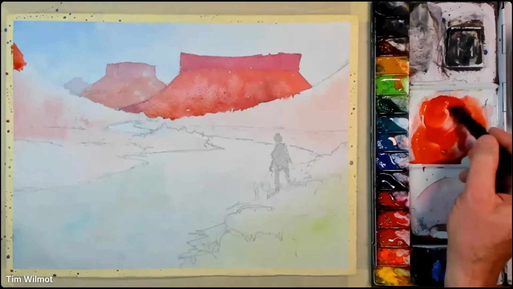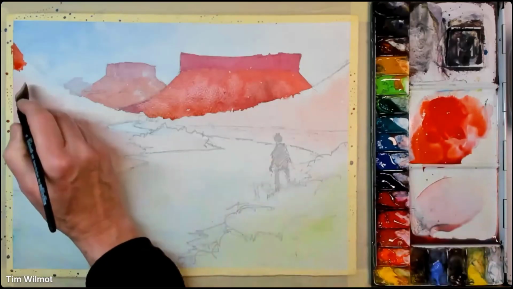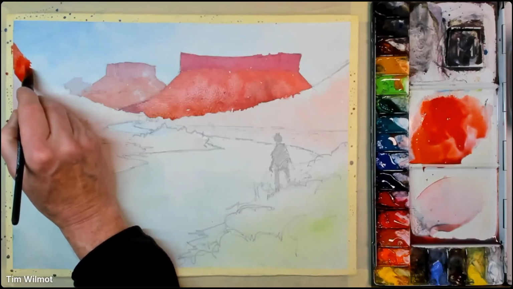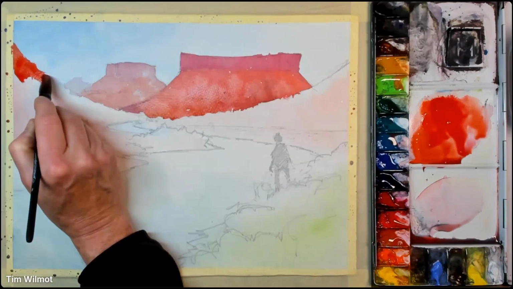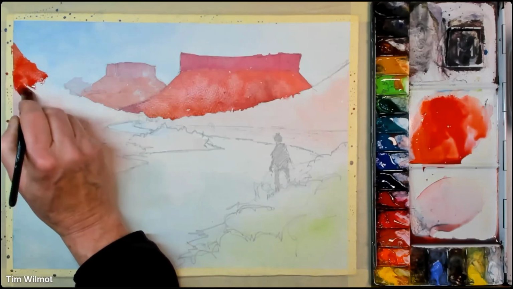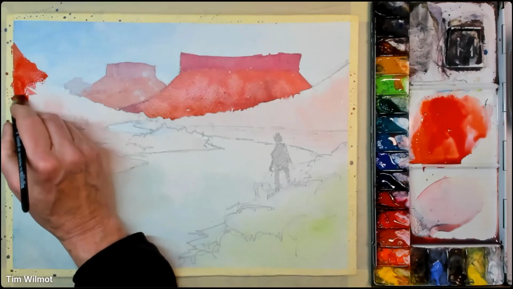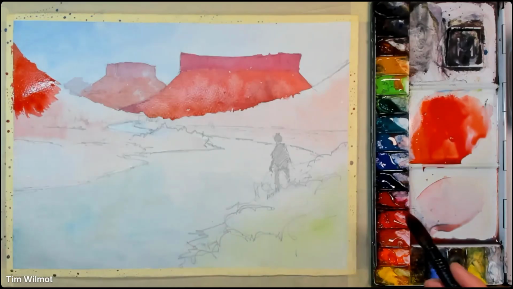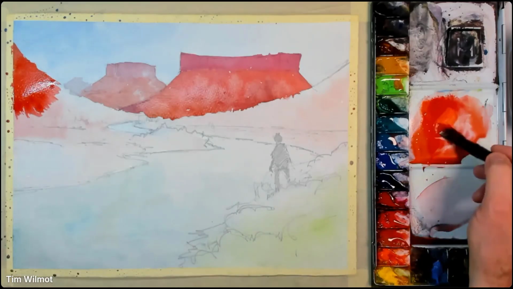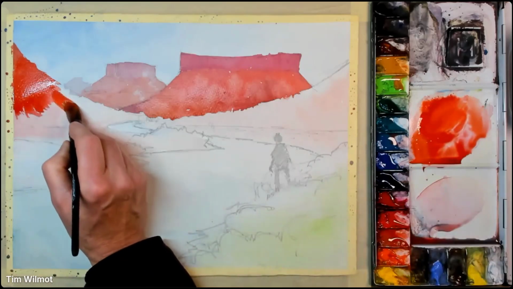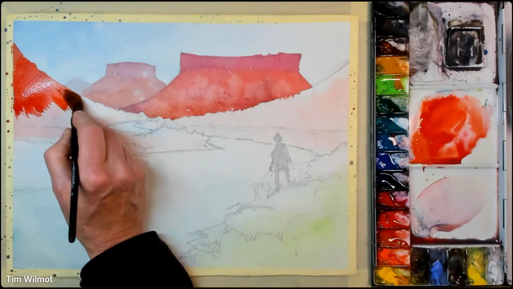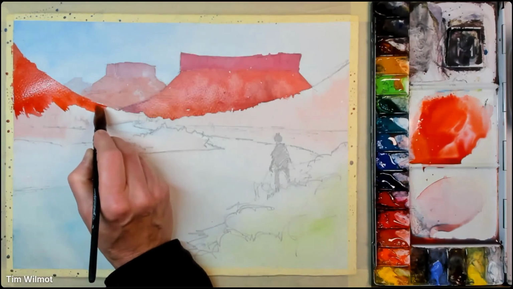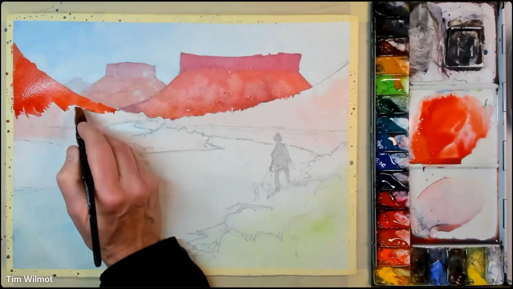Cadmium red. Gradually getting less steep as I come down to the bottom.